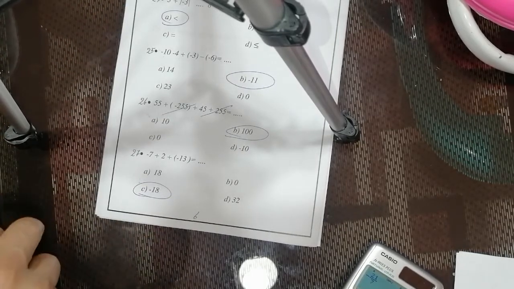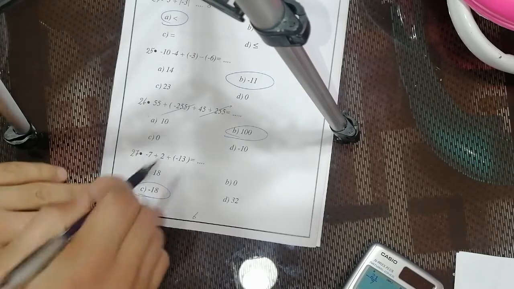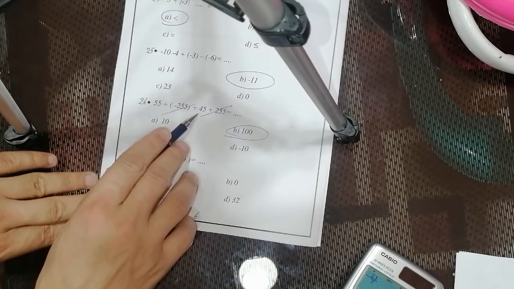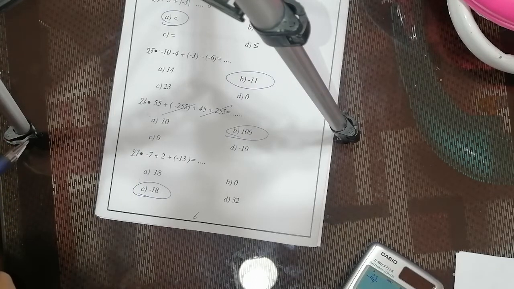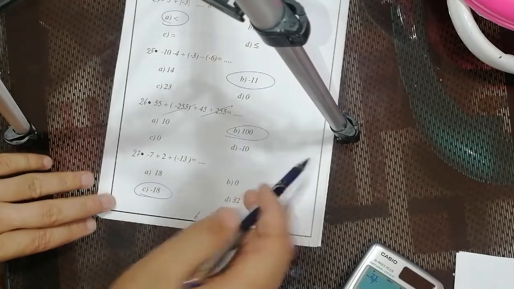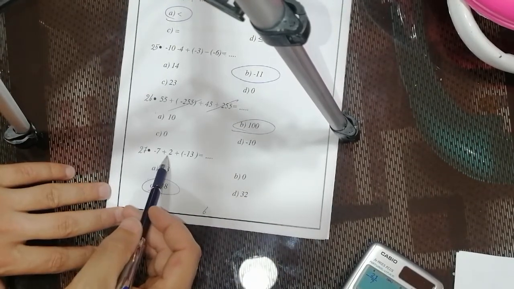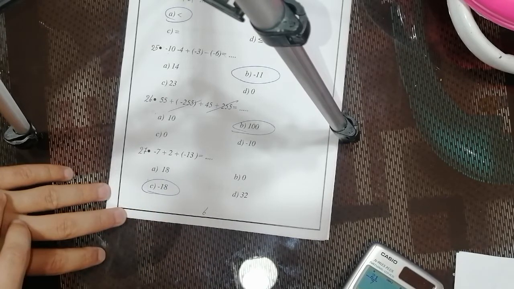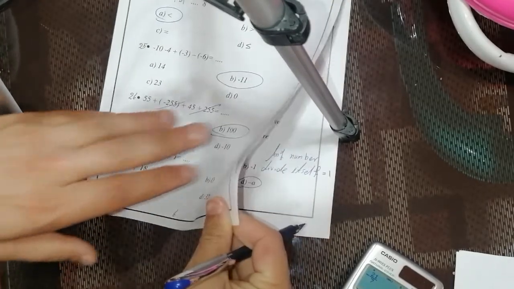Okay, we have here in number 26: 55 plus -255 plus 45 plus 255. We have here a number and its inverse. We cancel the two numbers, then we have 55 plus 45, it will be 100. And I prefer to use your calculator in the exam. Write all of it, it will be 100. Okay, we have here -7 plus 2 plus -13. It will be -18, and you can use your calculator again.